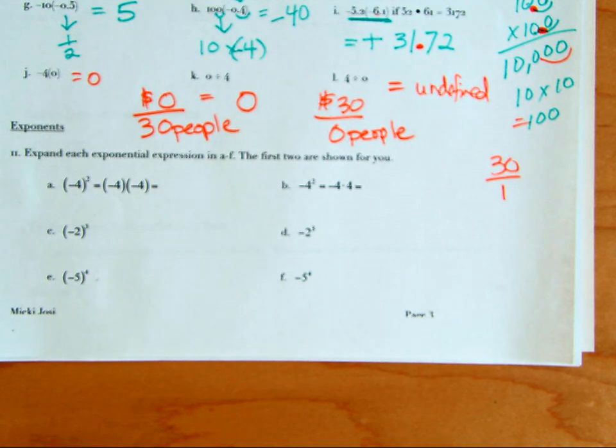We'll have to make some flashcards. Okay, we'll stop this video and we'll do the next one, exponents.